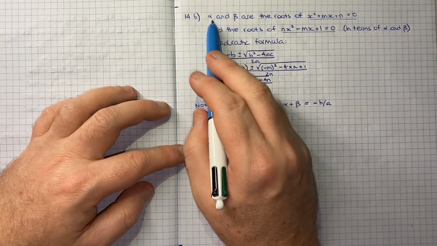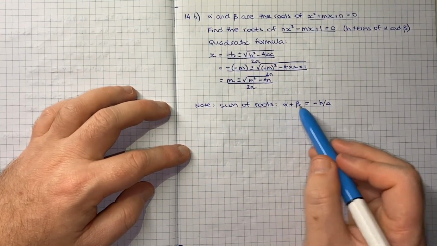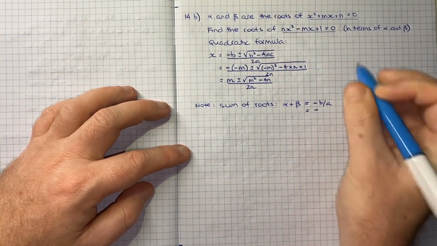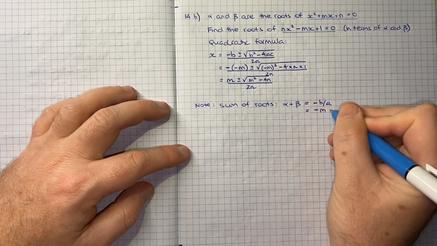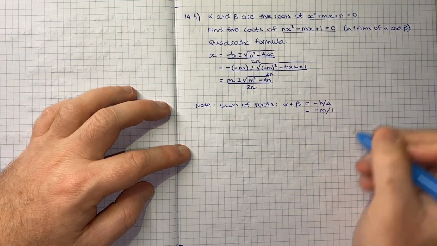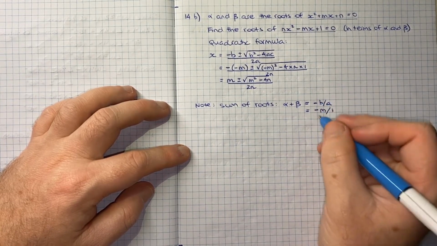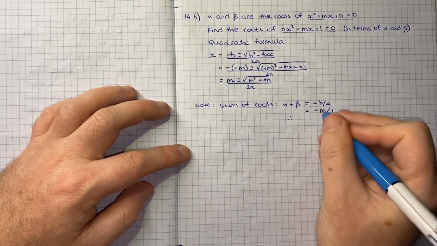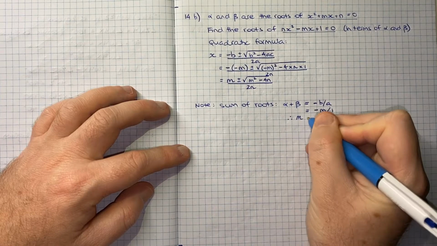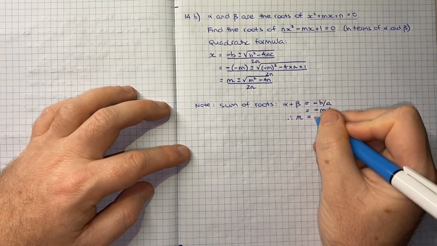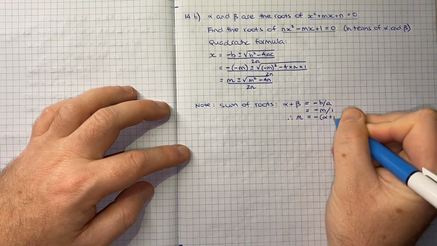So in terms of this first quadratic, the sum of the roots would equal negative b, or negative m, divided by 1. And so if we just want to isolate m, that's going to bring the negative over, and we'll just have m equals negative alpha plus beta.